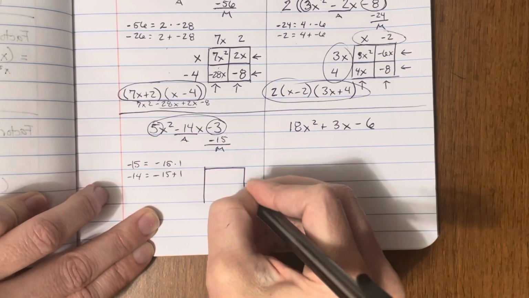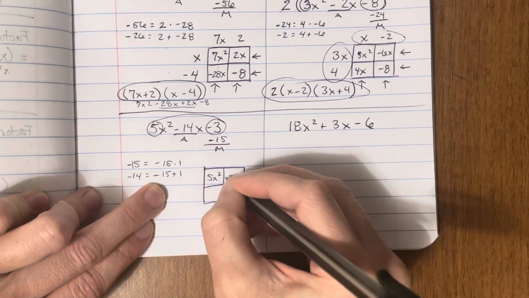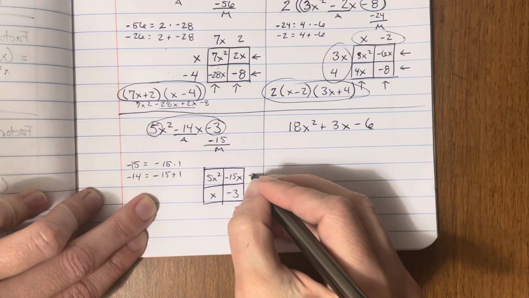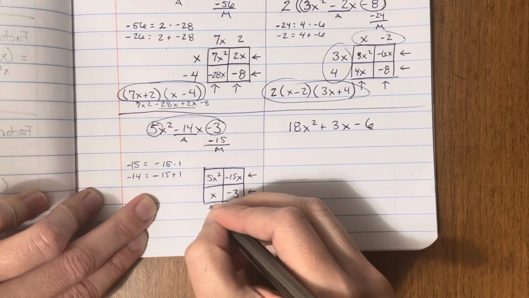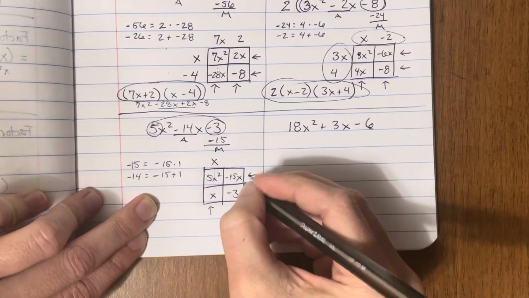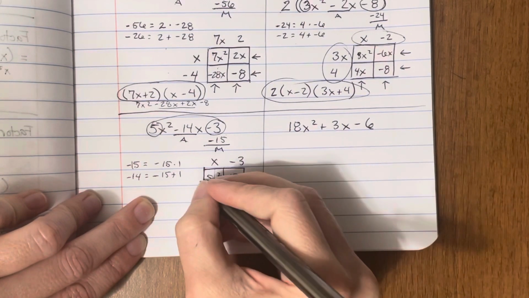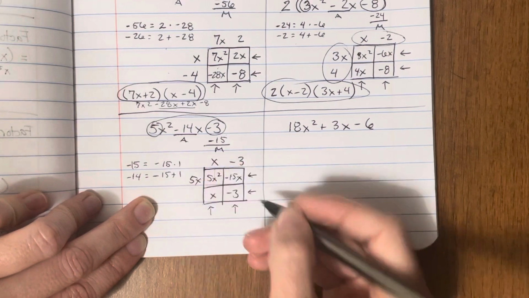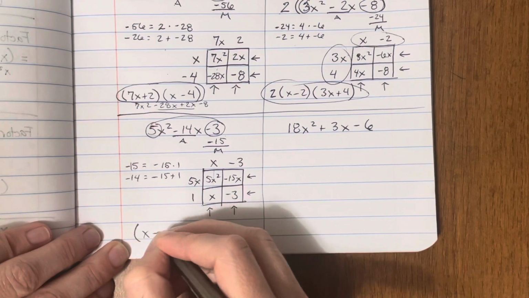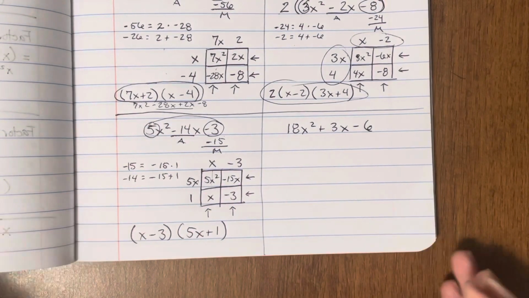In my box, I'm going to have my 5x squared here. Negative 3 should go here. Negative 15x and 1x, which you can just put as 1x. And then we're going to factor out the windows. So these have x in common. These have negative 3 in common. And then going across, these have 5x in common. And these have a positive 1 in common. So my final answer is x minus 3 and 5x plus 1. That ends up being your answer for that one.